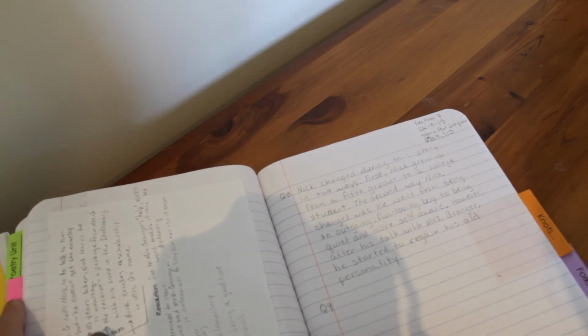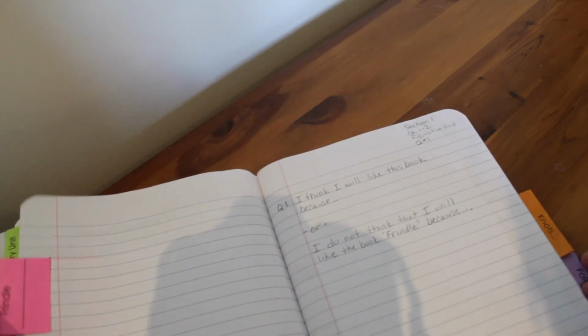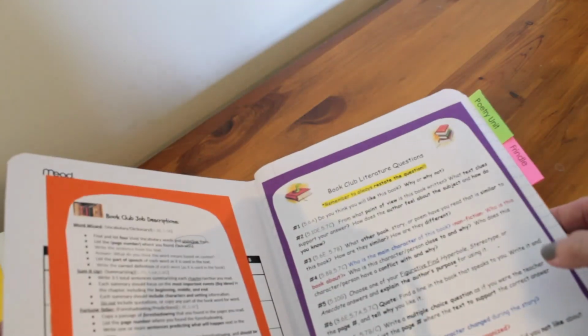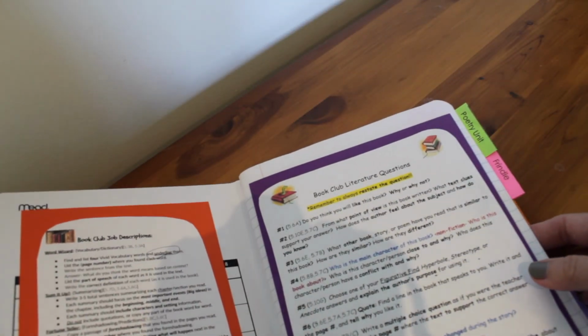And that's how we set up for Frindle. In a later video, I'll go over in a little more detail when I show you how to do book club, how they'll be referencing these sheets a little bit more.